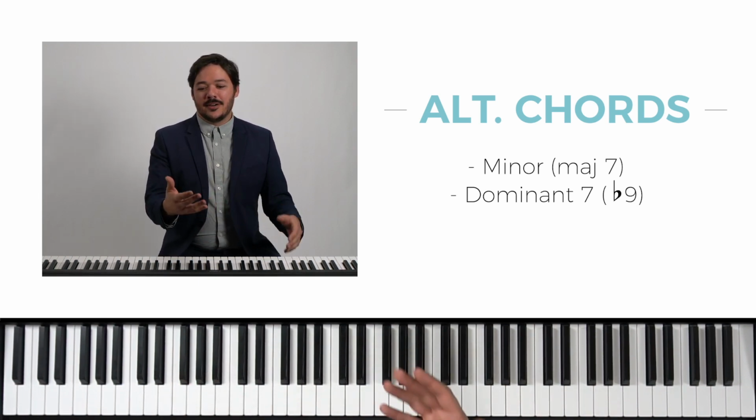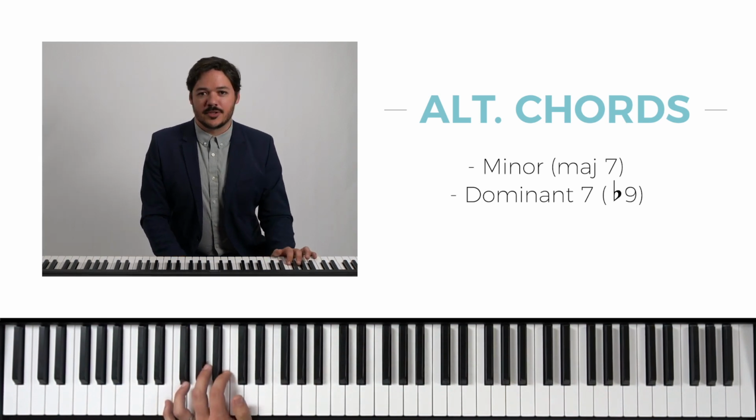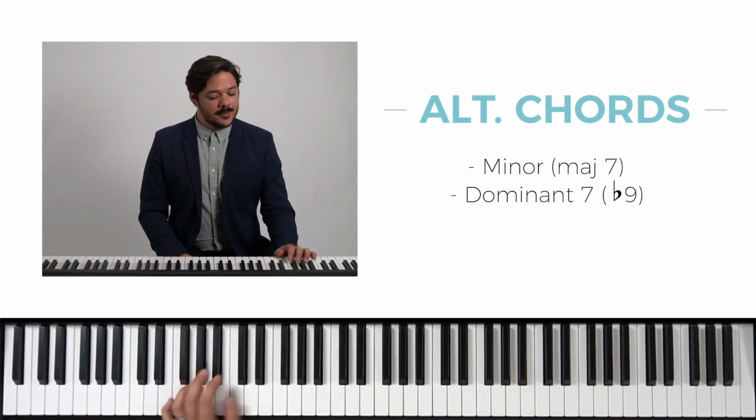Okay. Now, one thing I think maybe you'll be surprised to hear is that I think it was this chord that Jimi Hendrix uses in is it Purple Haze?